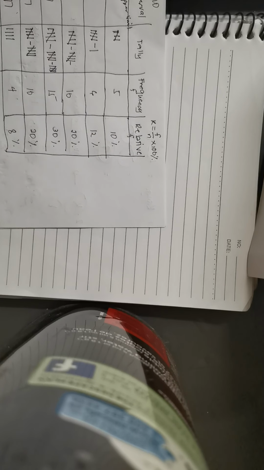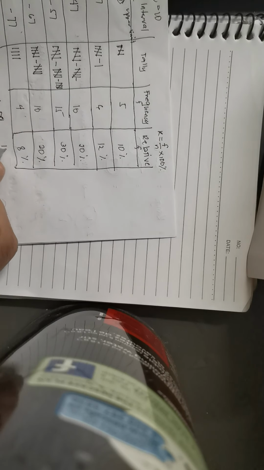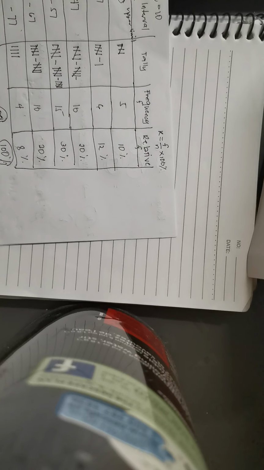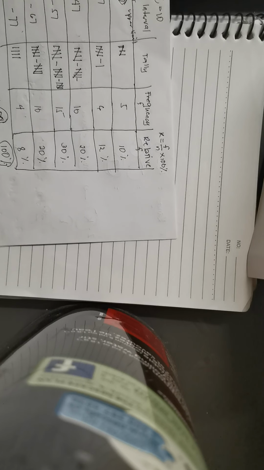If we add that all together, that's 10 plus 12 plus 20 plus 30 plus 20 plus 8. Okay, a total of 100%. By the way, the 100% here is equivalent to 50, which is the total number of randomly selected samples for this agency.